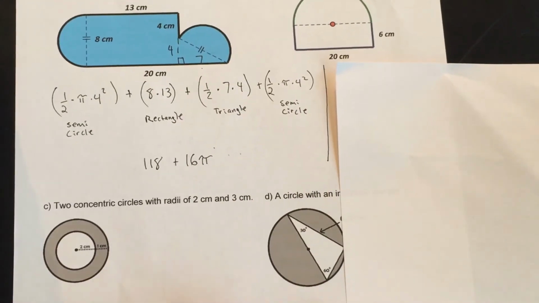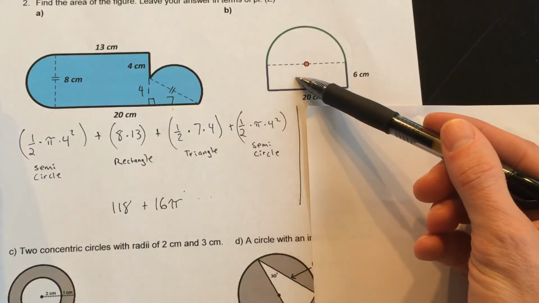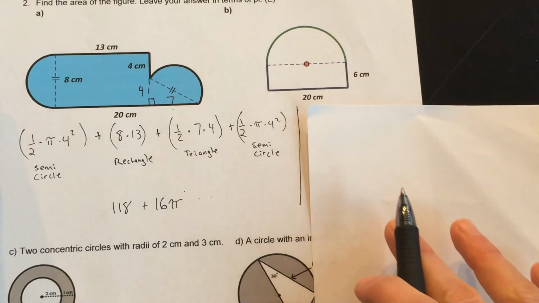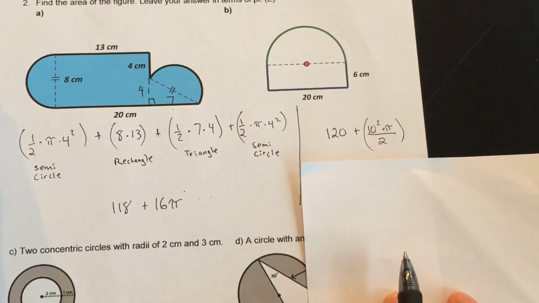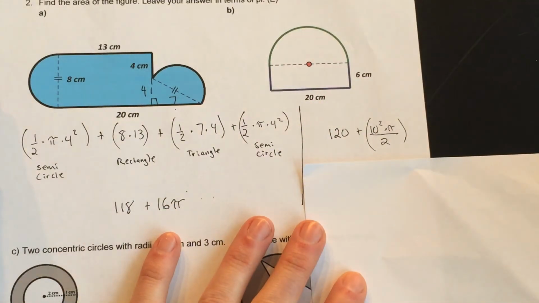In a very similar fashion, we can solve the area of this rectangle and semicircle construct. We would find the area of the rectangle and just add it to the area of the semicircle. I want to show you one different way of writing the area of a semicircle. We can write it like this. The area of the rectangle is 120. 6 times 20 is 120.